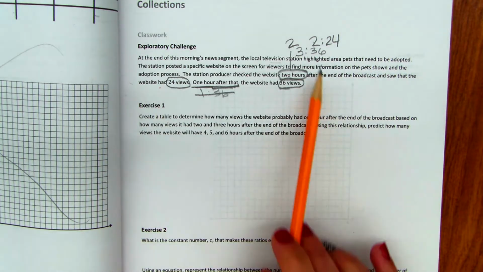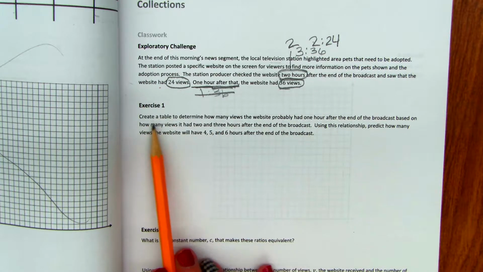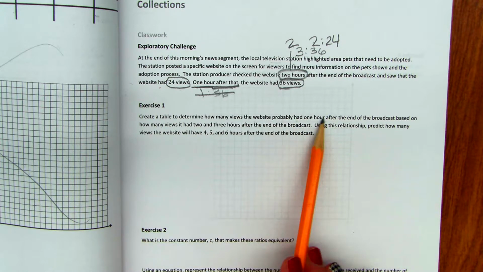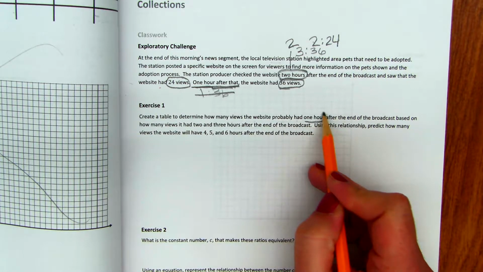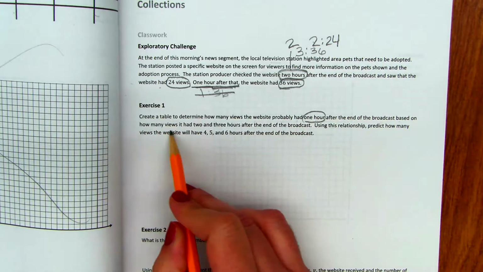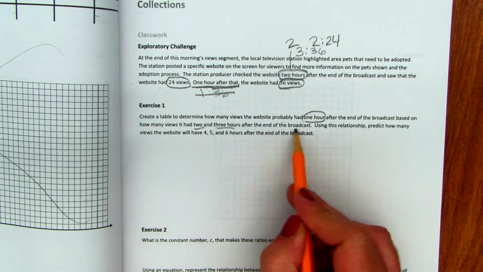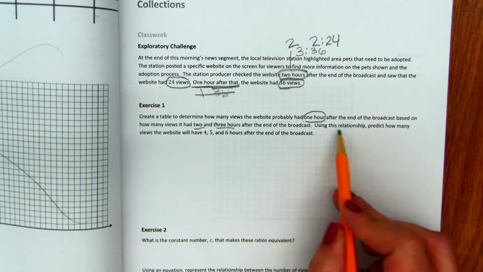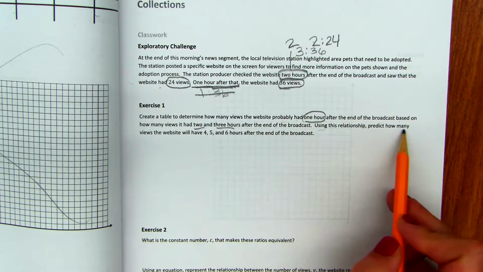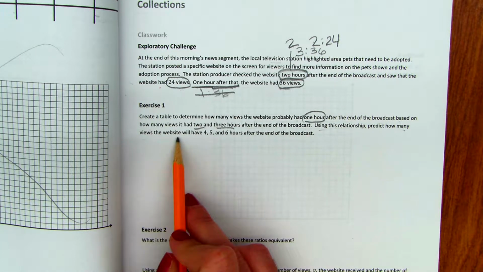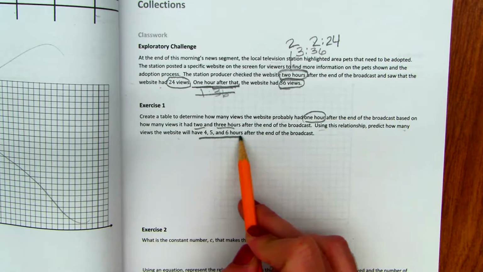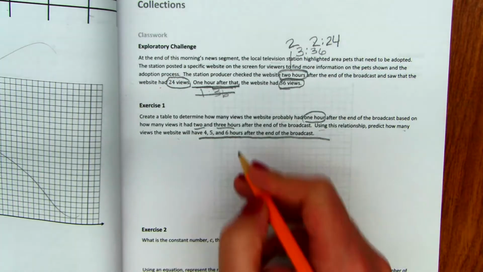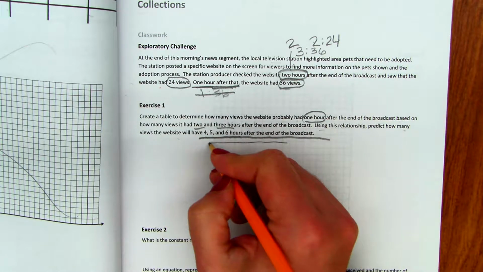All right, so now what does it want us to do with this information? Let's take a look. It says create a table to determine how many views the website probably had 1 hour after the end of the broadcast, based upon how many views it had 2 and 3 hours after the end of the broadcast. So if we put that into a ratio table, we'll be able to figure that out pretty quickly. Using this relationship, predict how many views the website will have 4, 5, and 6 hours after the end of the broadcast. Okay, so it sounds like we're just going to be stretching our ratio table from 1 to 6, right? Let's create a ratio table here.